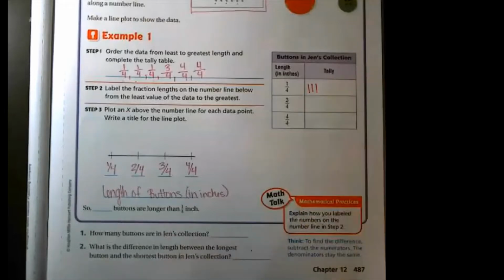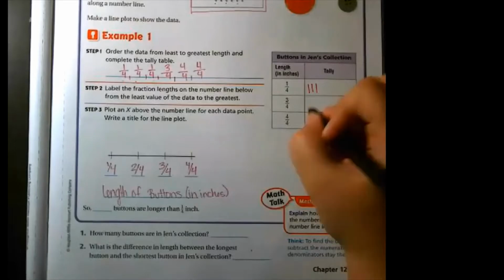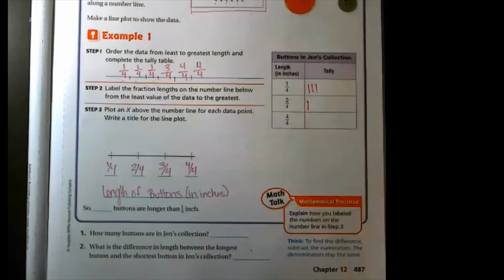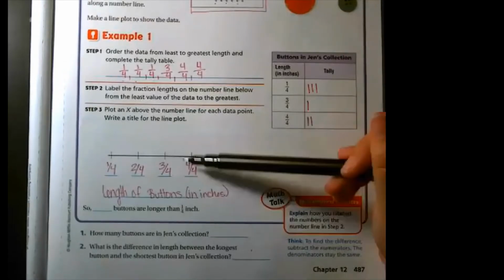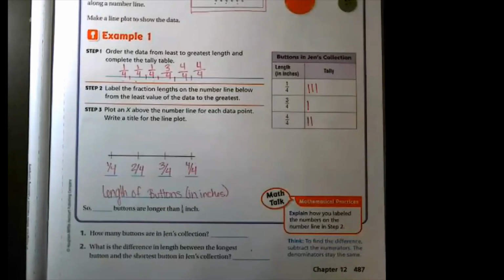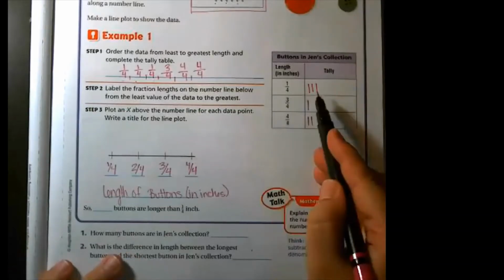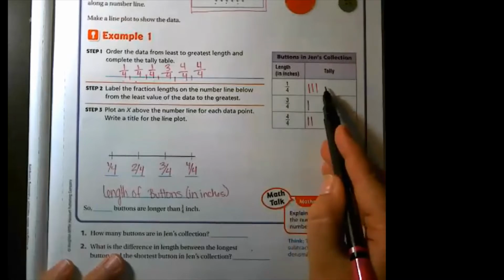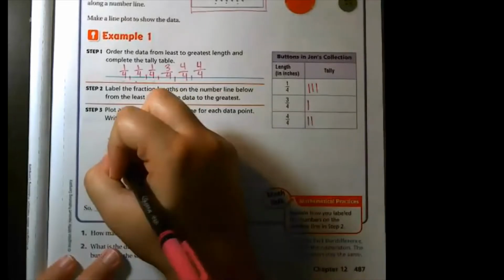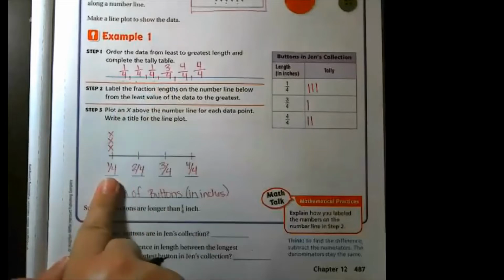What about 3/4? How many 3/4 do you see? Great, 1. Okay. What about 4/4? How many 4/4 do we see in our list of least to greatest? Wonderful, 2. Okay. This tallying will help us with how many X's we have to put above our line plot. Okay. So when I look at my 1/4, I see that there are 3 tally marks next to it. So that means I should do 3 X's above the line for 1/4.